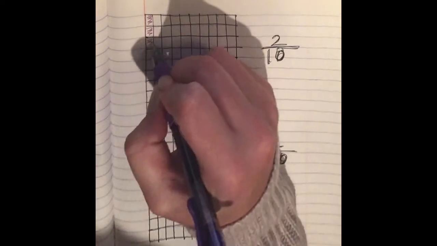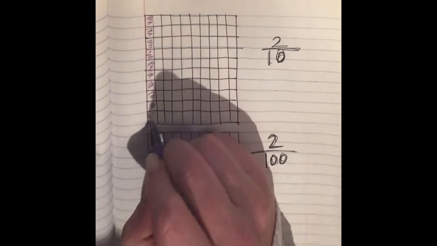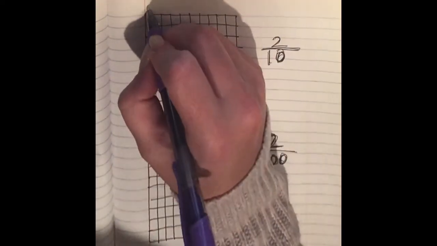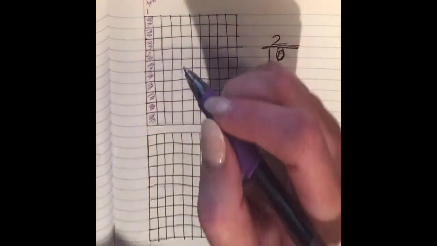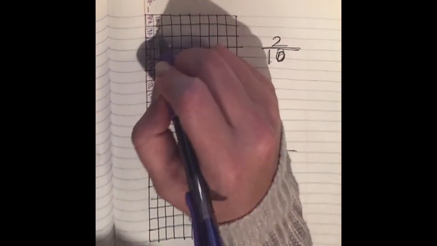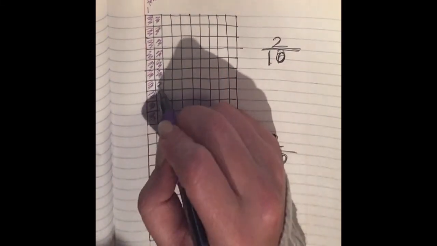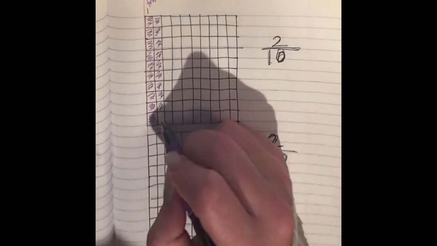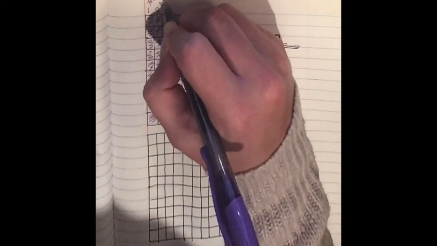That's a group of 10. 1, 2, 3, 4, 5, 6, 7, 8, 9, 10. That's 1 tenth. Now we have 1, 2, 3, 4, 5, 6, 7, 8, 9, 10. So now we have 2 tenths.